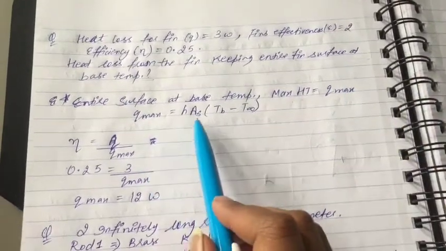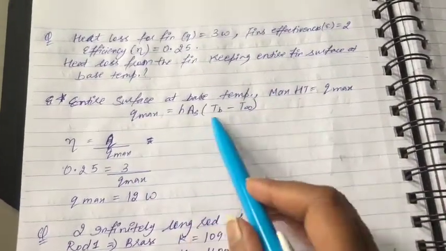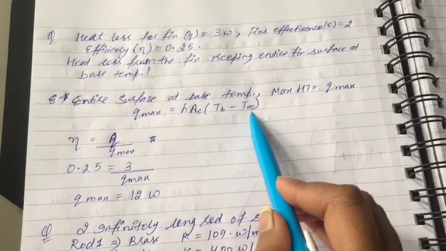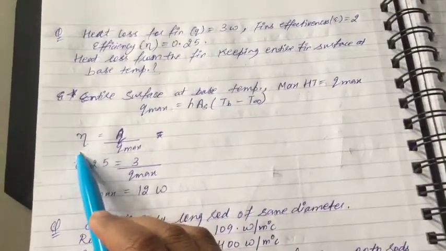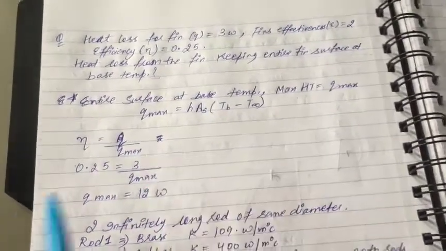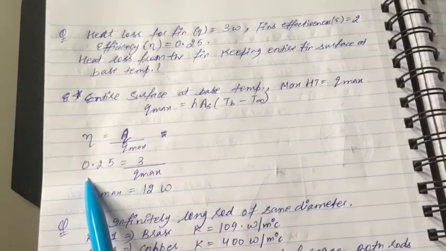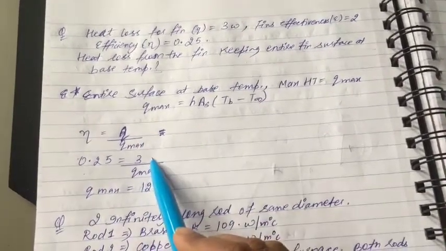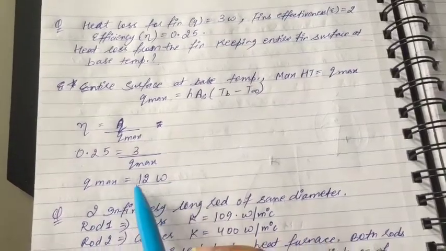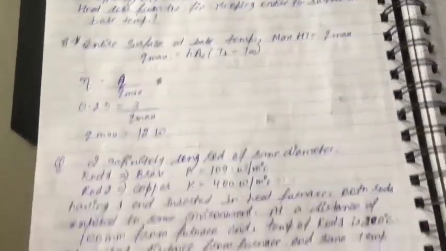Q max is equal to h into area of surface into (base temperature minus temperature of the surrounding), and efficiency we know is Q by Q max. Efficiency is given to us, Q is given to us, and from there we can calculate Q max, which comes out to be 12 watt.